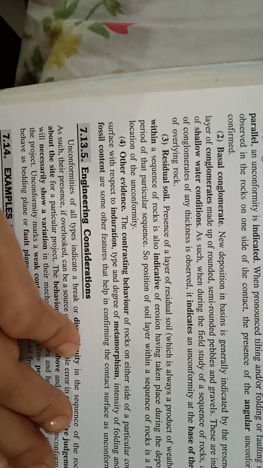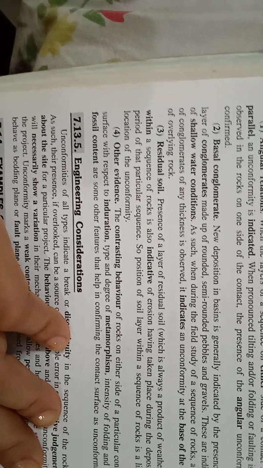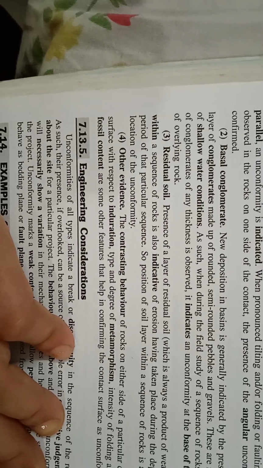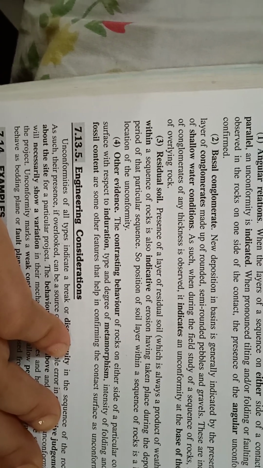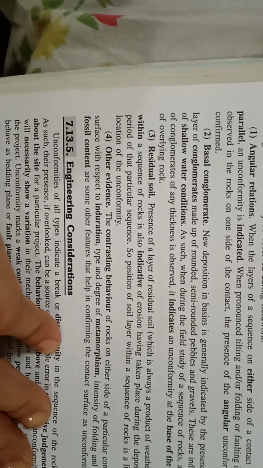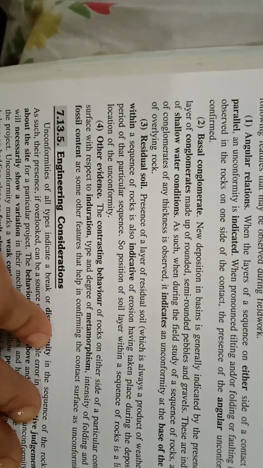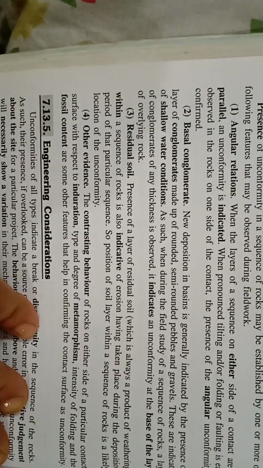Other evidence: the contrasting behavior of rocks on either side of a particular contact surface with respect to induration, type and degree of metamorphism, intensity of folding, and fossil content are some other features that help in confirming the contact surface as an unconformity.